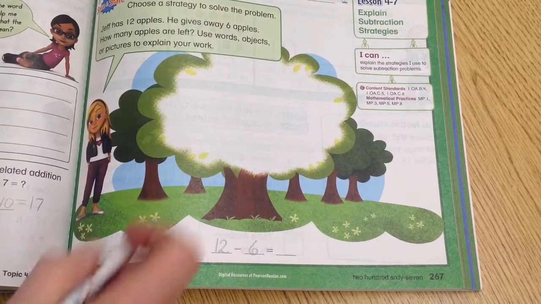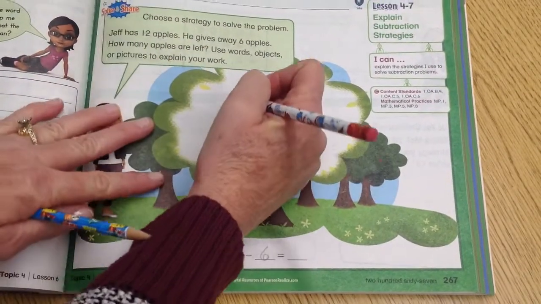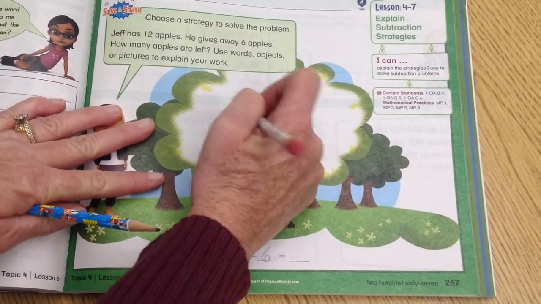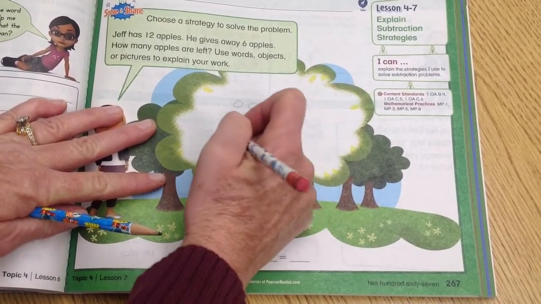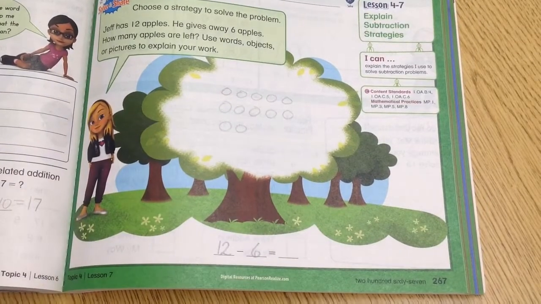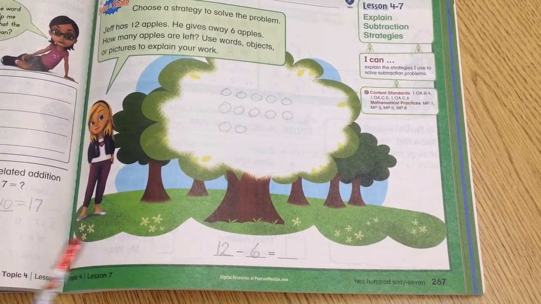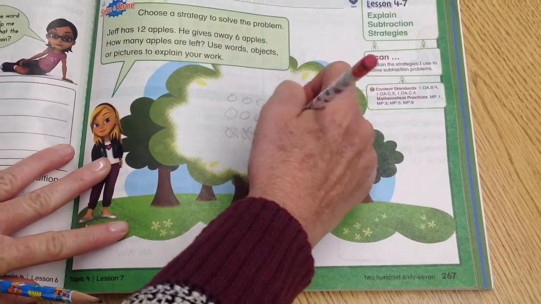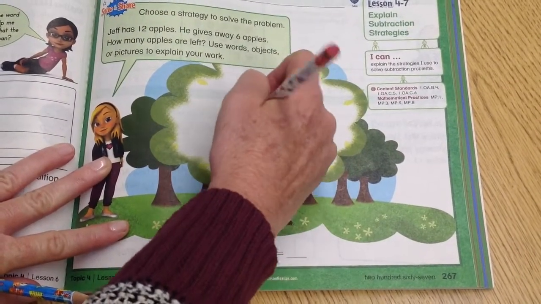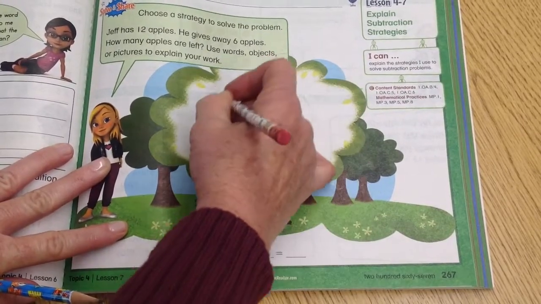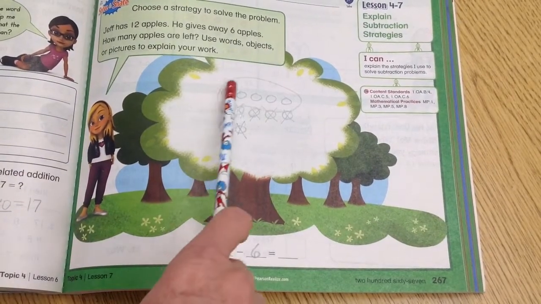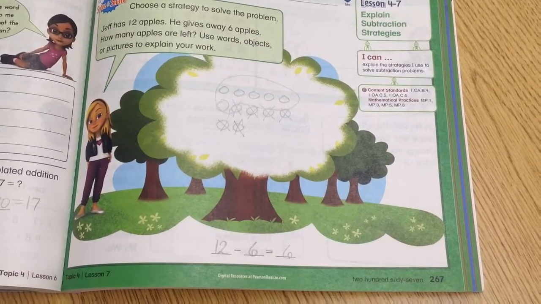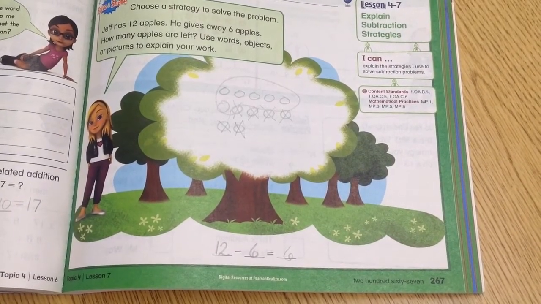For a problem like this, I like to draw the 12 apples. 1, 2, 3, 4, 5, 6, 7, 8, 9, 10, 11, 12. And now I'm going to cross off the 6 that he gave away. 1, 2, 3, 4, 5, 6. Then I look to see how many are left, and I see 5, 6. So it's 12 take away 6 equals 6.